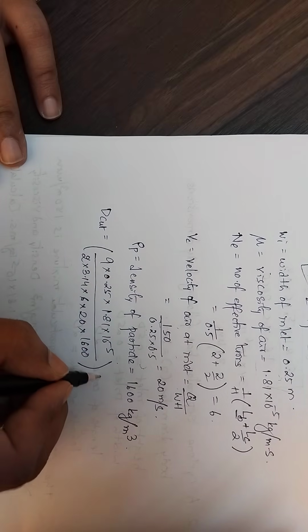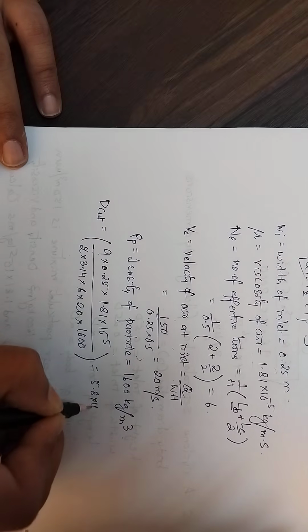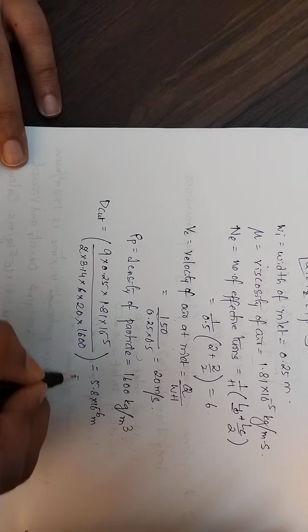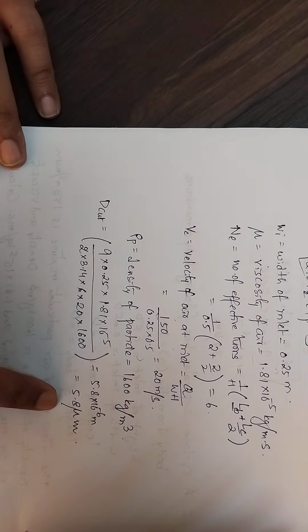If you substitute all this, you get around 5.8 into 10 power minus 6 meters, or you can say 5.8 micrometers. So now we got the cut diameter.